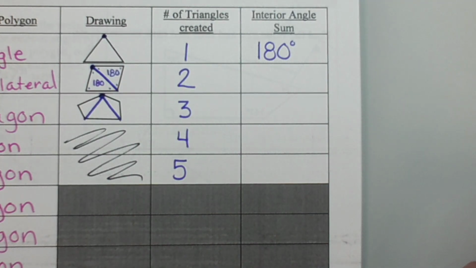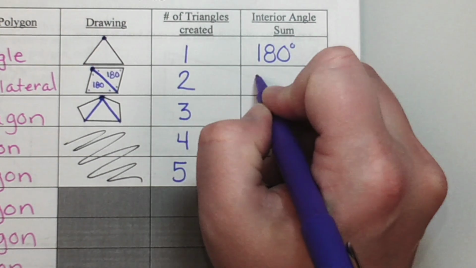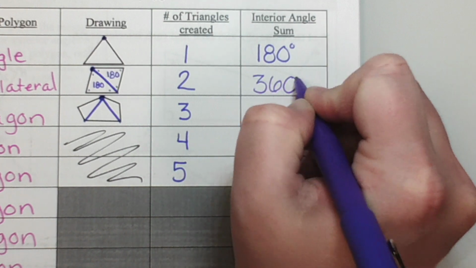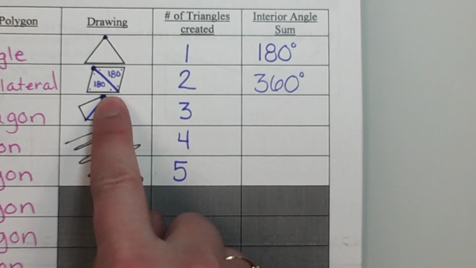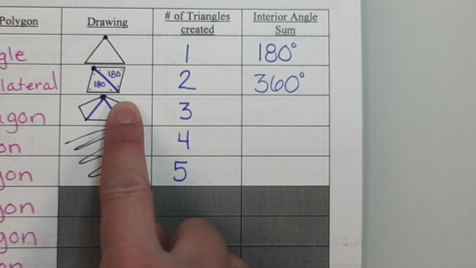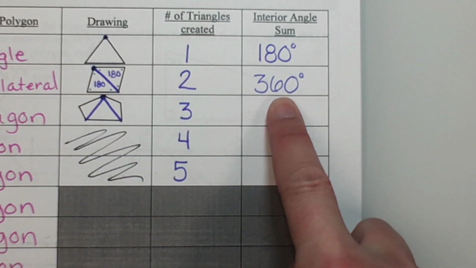And the 2 triangles together have a triangle angle sum of, what's 180 plus 180? 360. The angles inside of a quadrilateral are going to add up to 360 because of this property: when I draw in a diagonal coming off of a single corner, I get 2 triangles, and 2 triangles have a sum of 360.